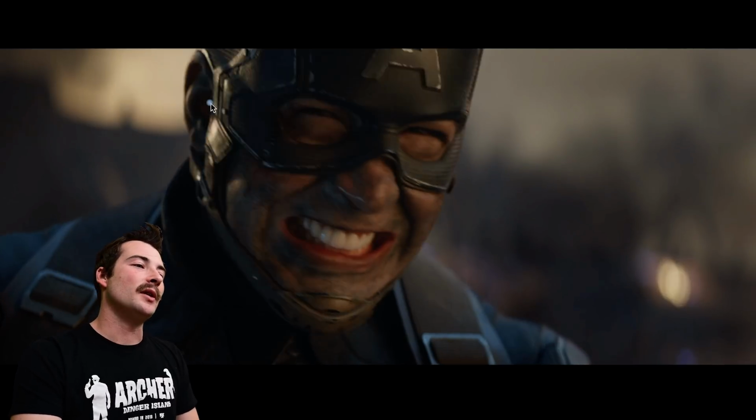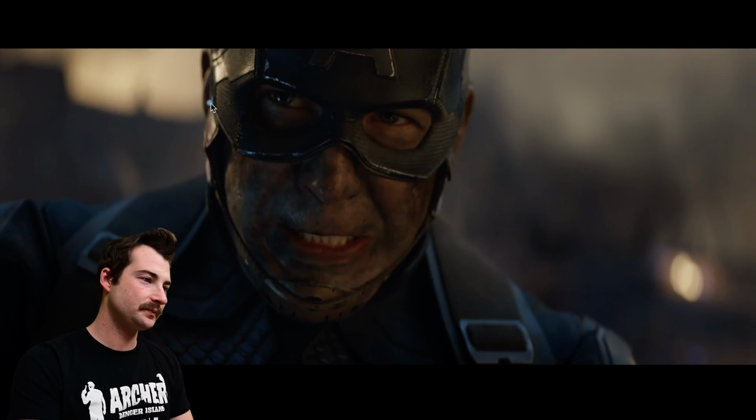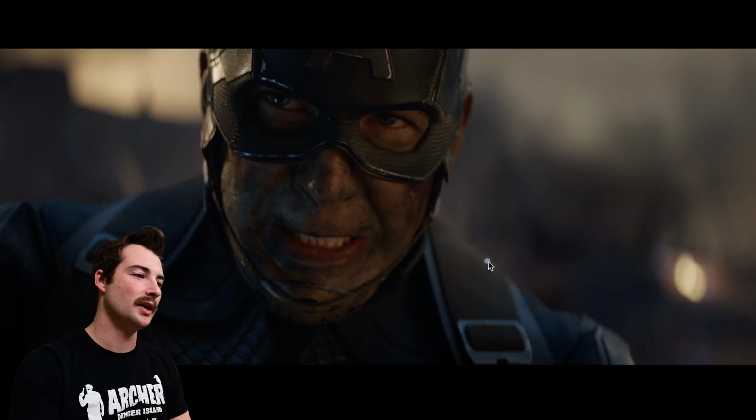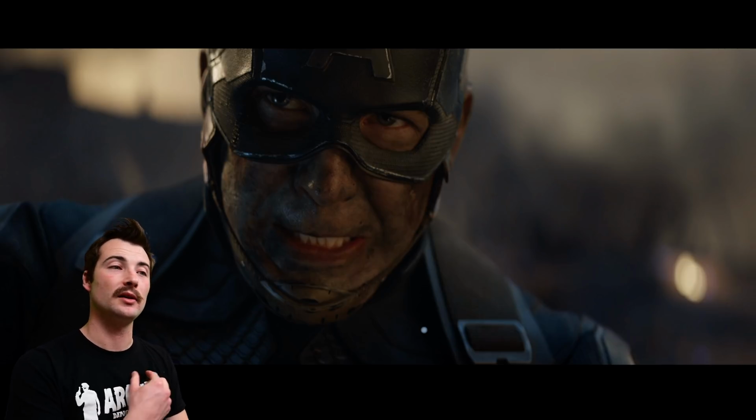Okay, this is cool. We see Steve strapping on his shield. But what's really cool about this scene is very briefly, at the bottom, you see that he has plate mail or scale mail on his costume.